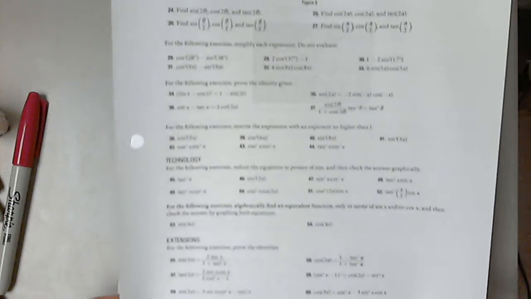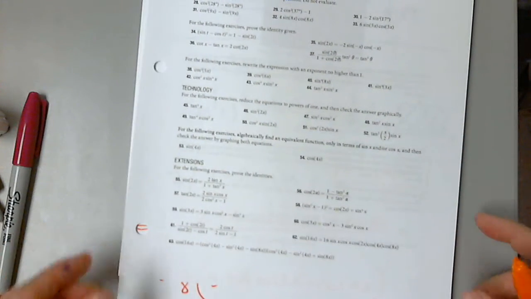I would like us to look at an identity. It says, for the following exercises, prove the identities.